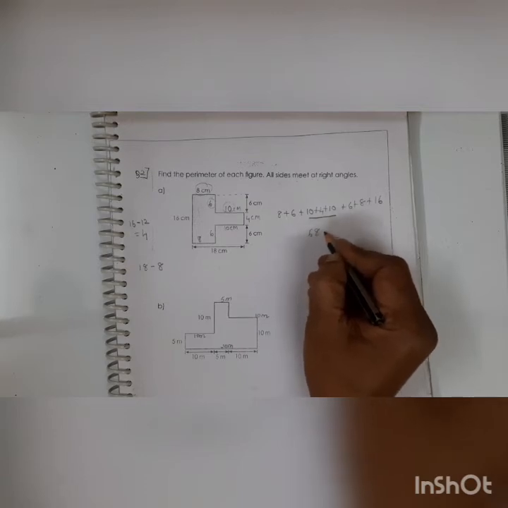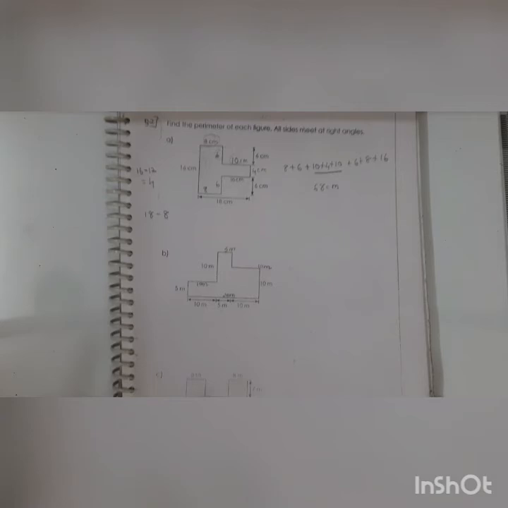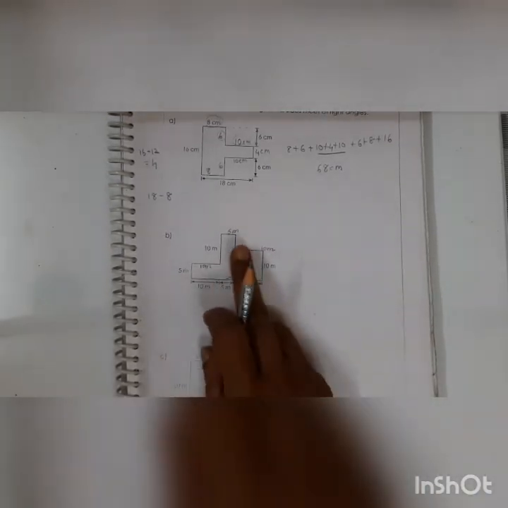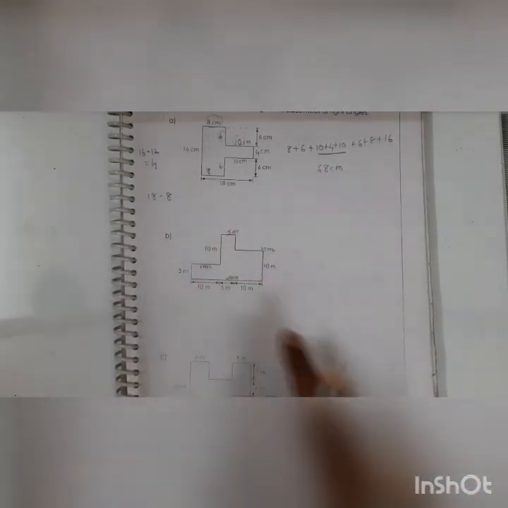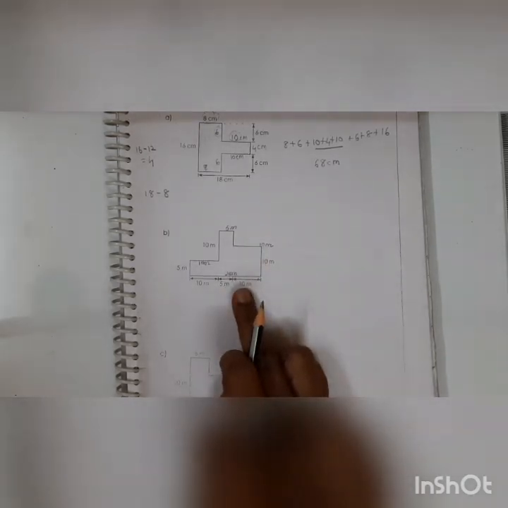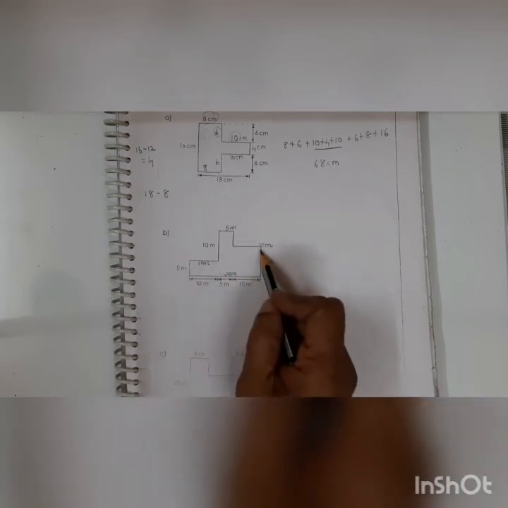68. And if we will write here cm. Okay. Now children, move to this one. This is 5, so this is 5. Okay. Now what will this be? This part over here, 10. Correct? The whole thing over here is 10. This we have already got.